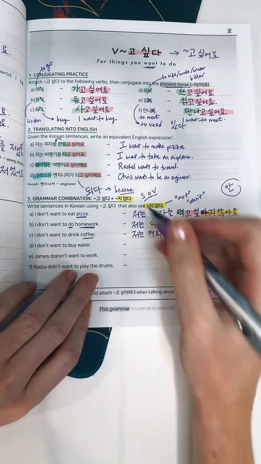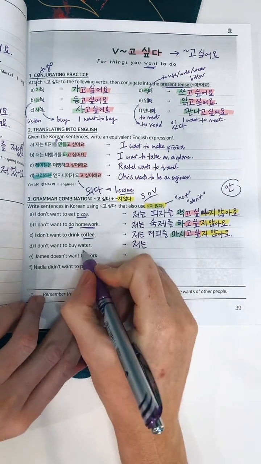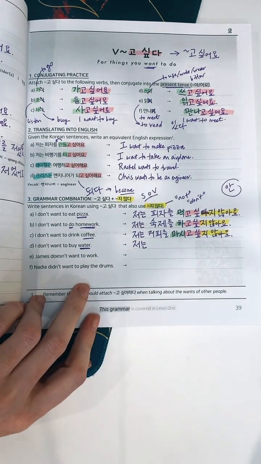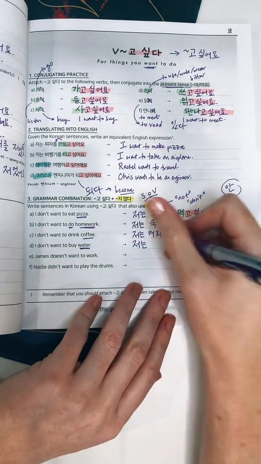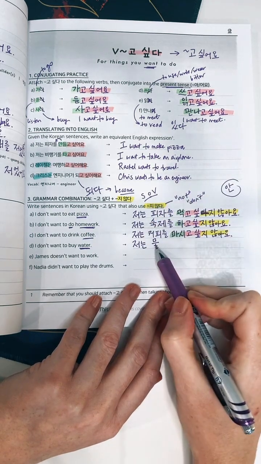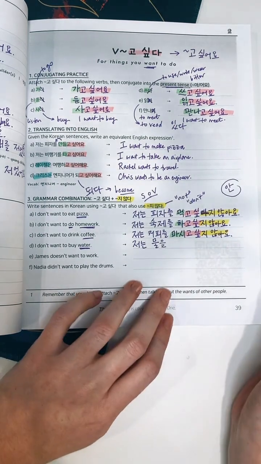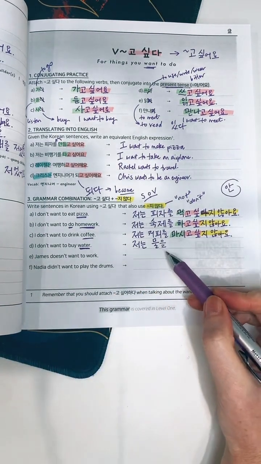All right. D, I don't want to buy water. All right, we have 저는, right? That means I. Now our object, the thing that we're buying is water. So, 물. Now this ends on a consonant, right? So be careful to use 을 for the object particle. 물을.